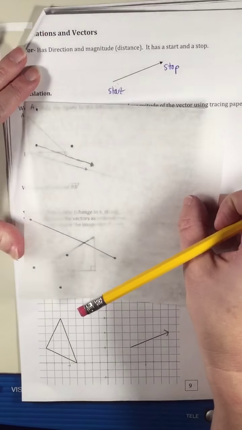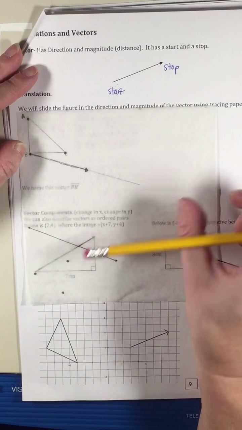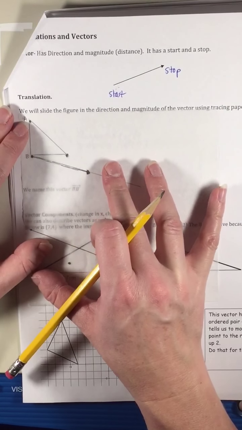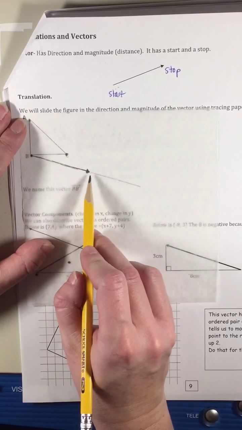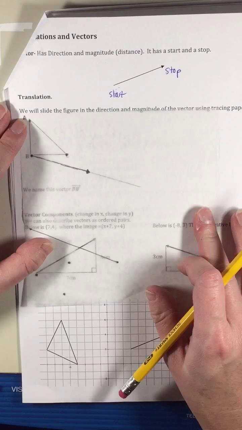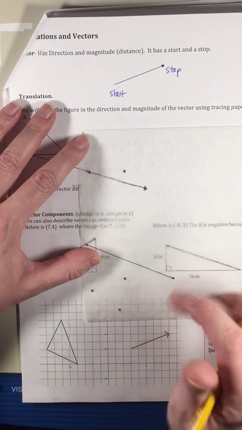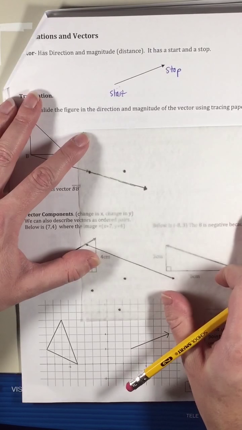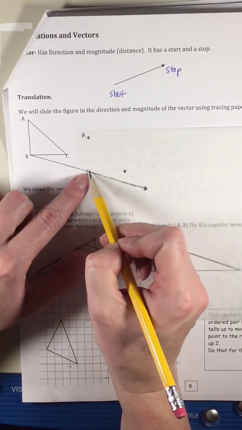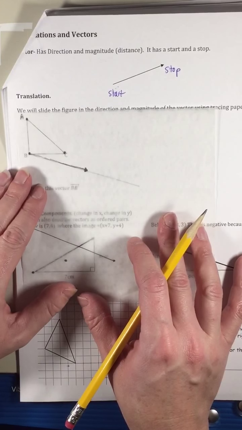So I'm gonna line it up. I'm gonna line my vector up, line my points up, and what I'm gonna do is I'm going to slide this along on the extended line. And the end of my vector, I need to stop where the end of the arrow is. So once again, I'm going to show you guys.